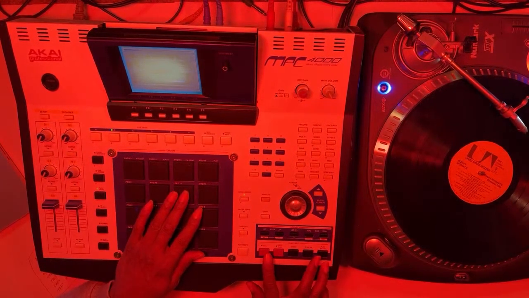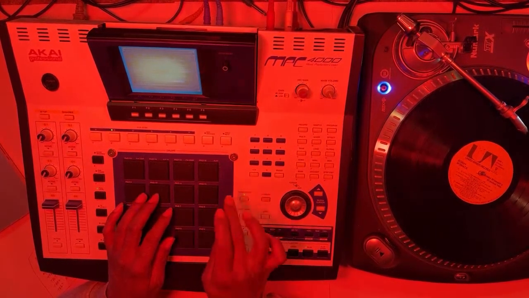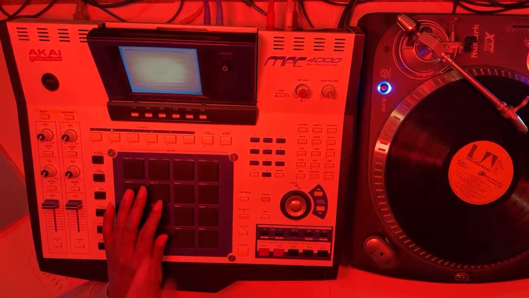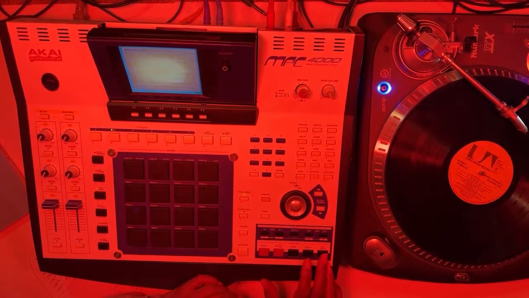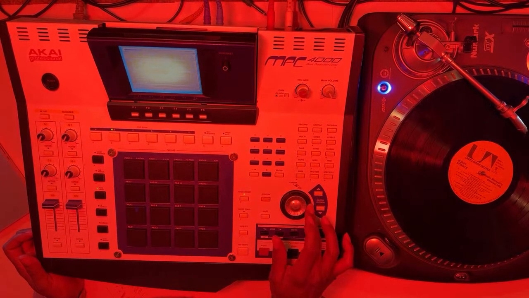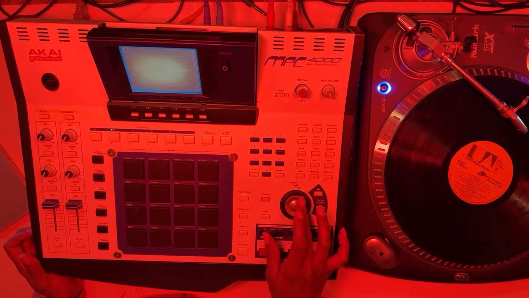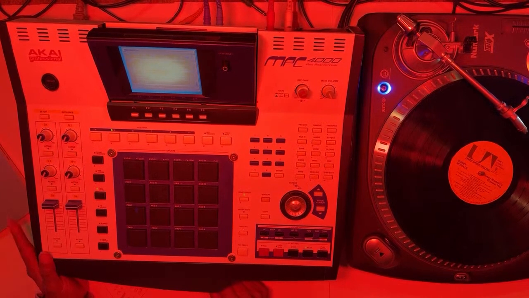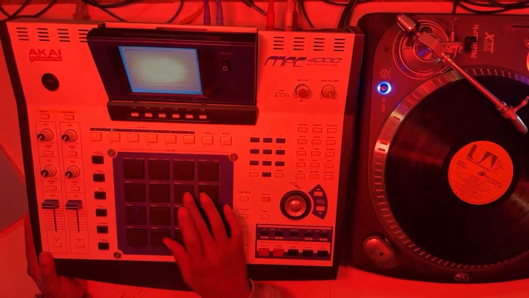I'm gonna use that right there. All right, so the click can go out because the click is messing with me, right? Let's kill the click. No more click, just the hi-hat and the snare. I gotta remember where that snare was at, right?